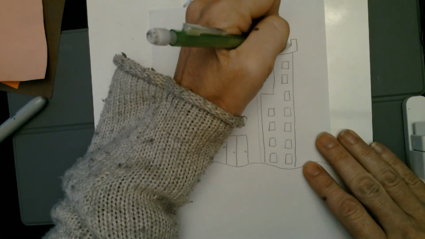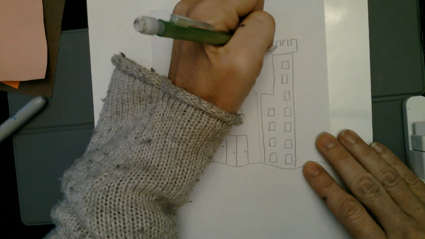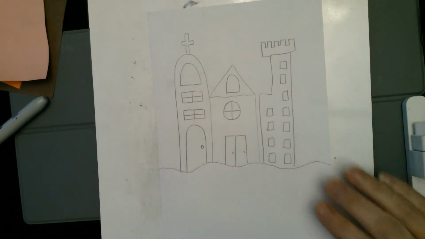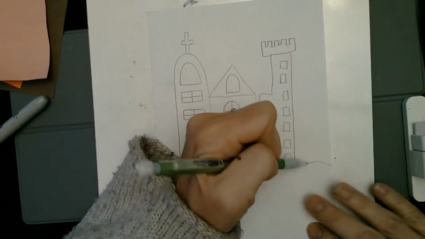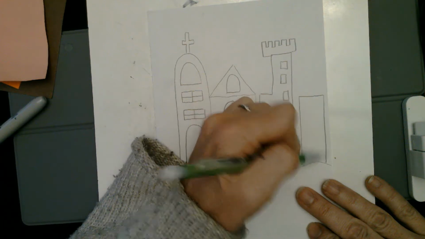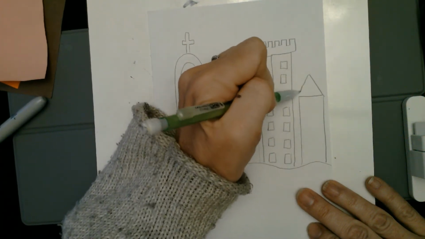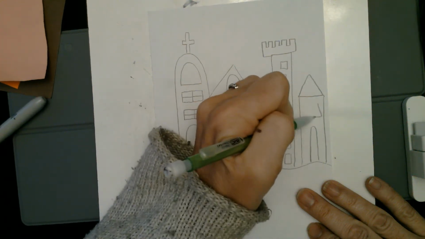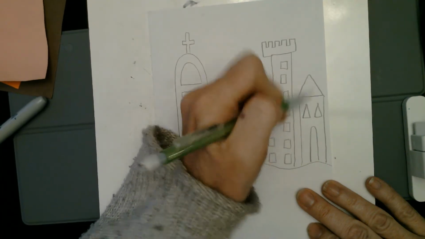Maybe I want this one to look like a castle, so I can do that kind of thing on top. Get creative and create whatever building you think might be interesting, with lots of different shapes for the windows.